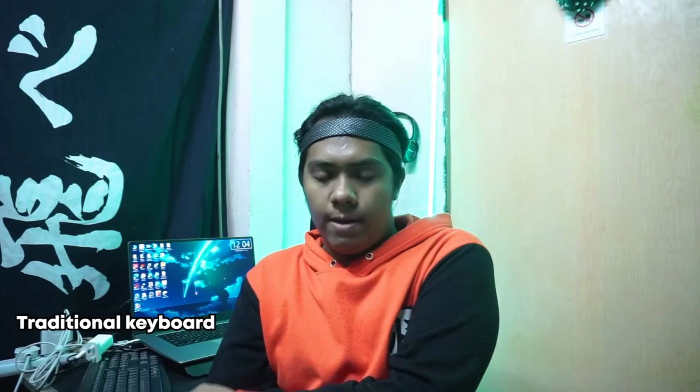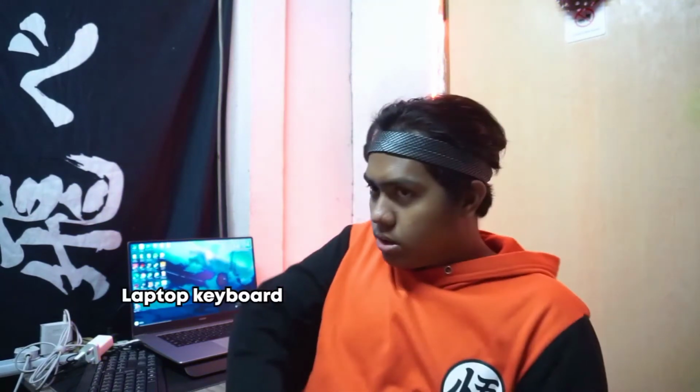We already have 2 here. So first one is this. This is a traditional keyboard. This one I connected with a laptop, and then the second one, the laptop keyboard, is this one. See this? This is the laptop keyboard. Okay. Next is mouse. The second one is mouse.